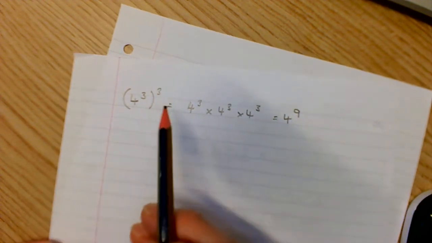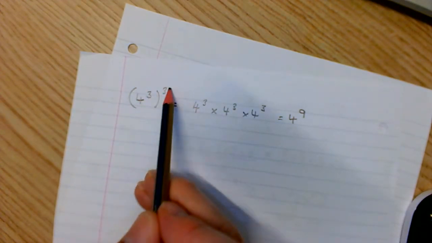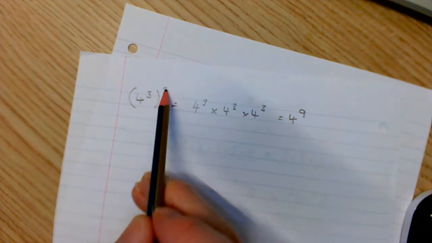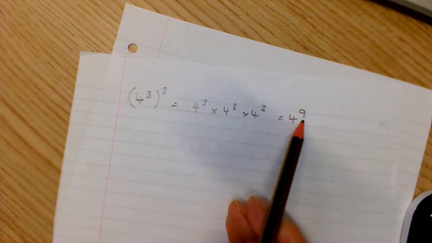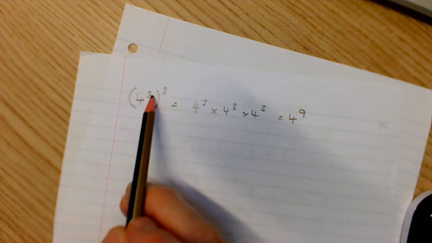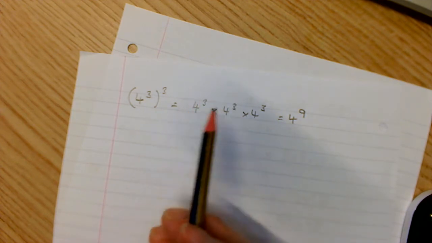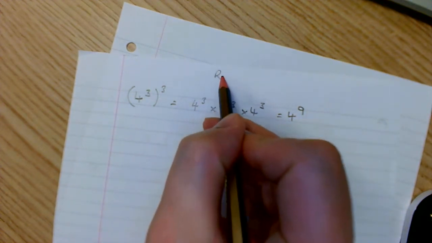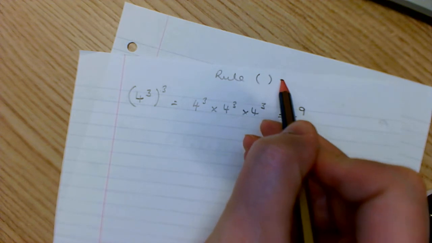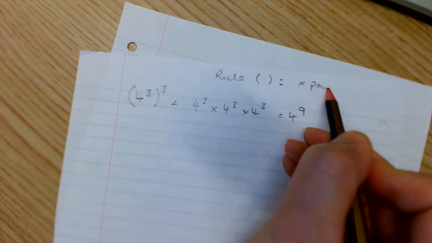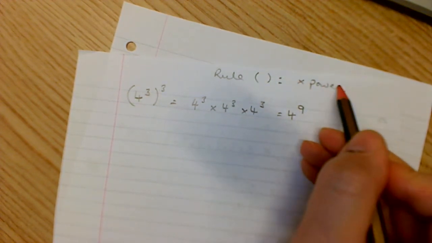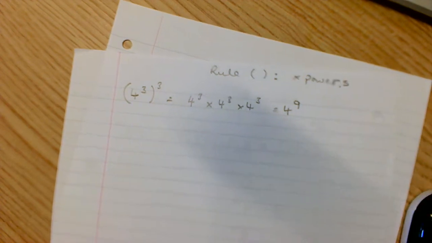The general rule for brackets is to just multiply the two powers together, so that's the shortcut to get it. 3 times 3 is 9, because you were going to write out 3 of those 3s, weren't you? So 3 of the 3s is going to be 9. So that's our general rule. So the rule for brackets is multiply the powers. Okay, I can't even spell powers. Well, it doesn't look like powers anyway.